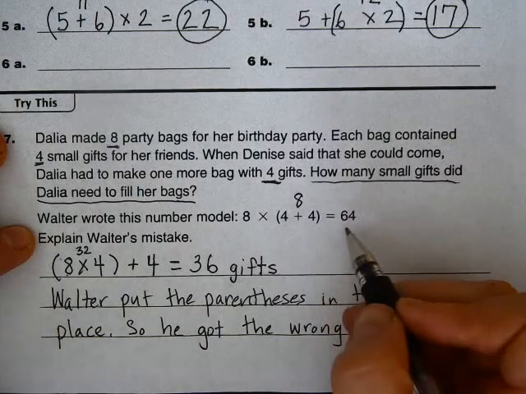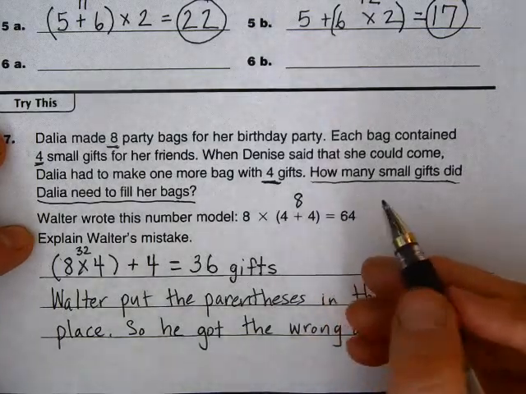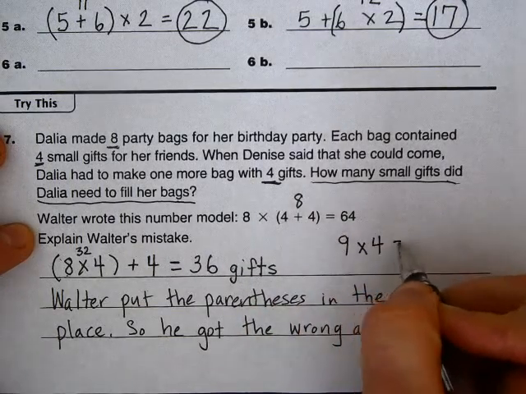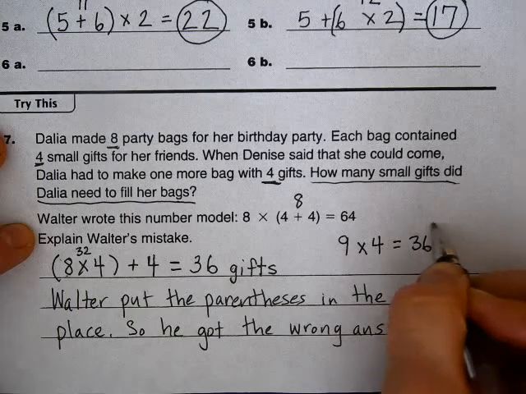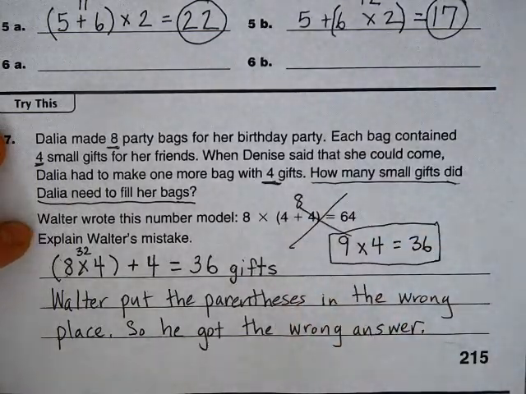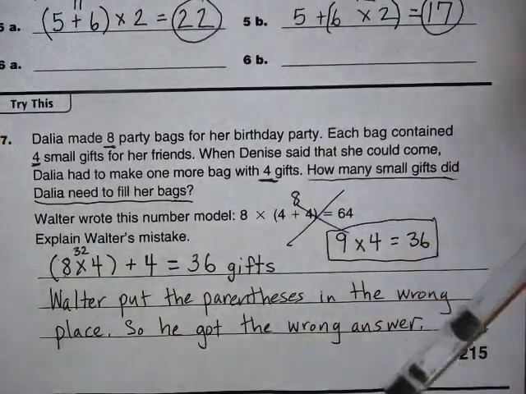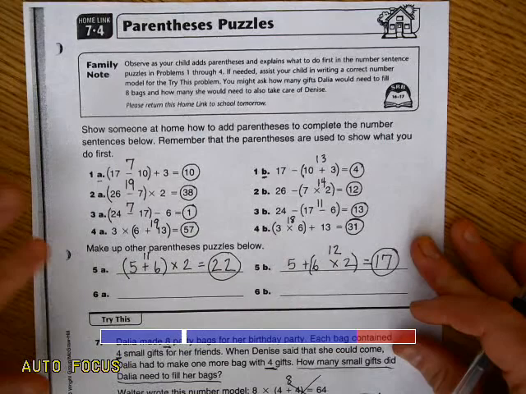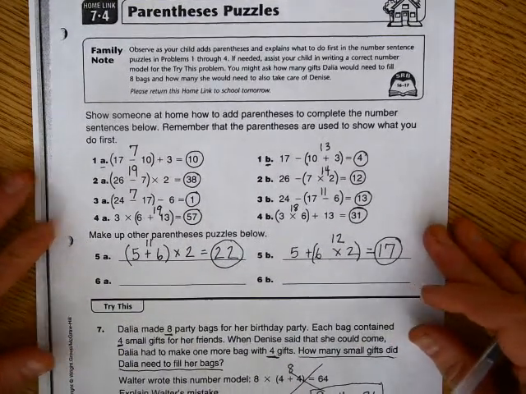But that's not right. She has 9 friends coming altogether. 9 friends at 4 gifts each. If I do a simple number model for that, that's 36 small gifts. Okay, not 64, like Walter was thinking. Alright, so that's Walter's mistake, and this is how you do lesson Homelink 7.4, parentheses puzzles for grade 3 Everyday Math.